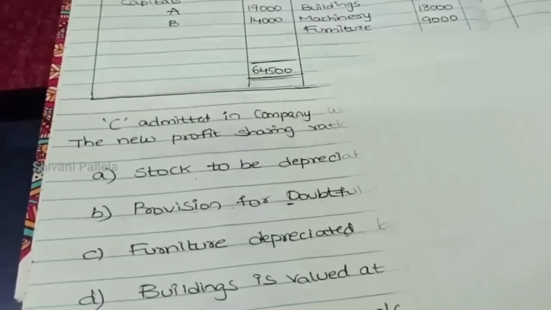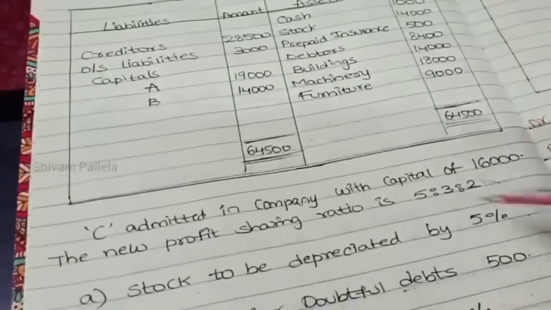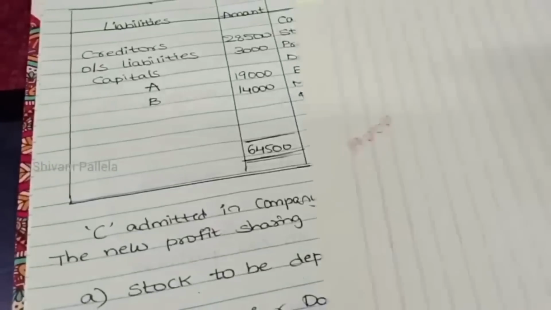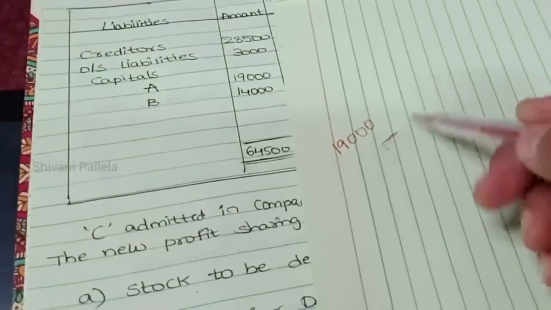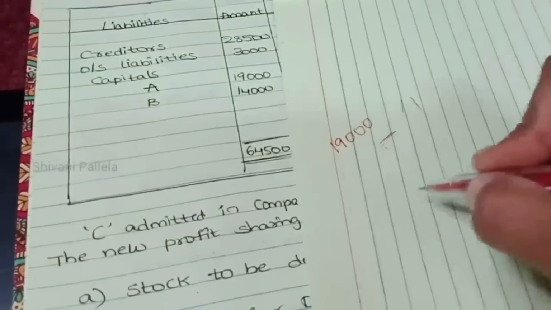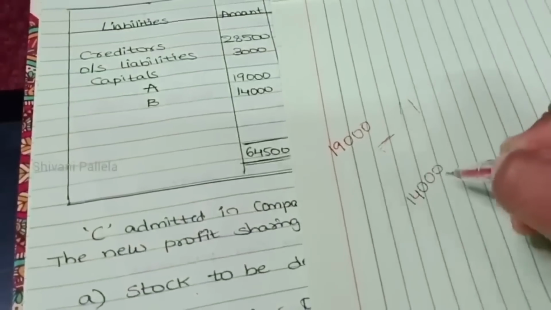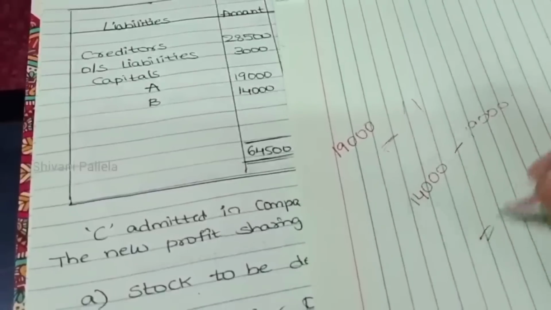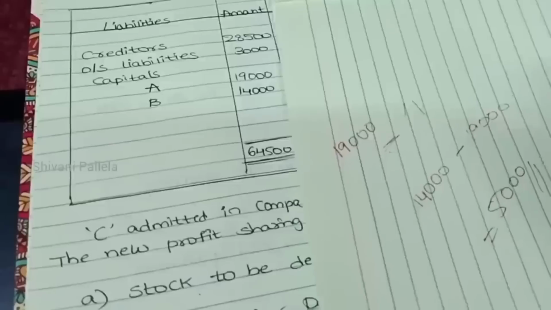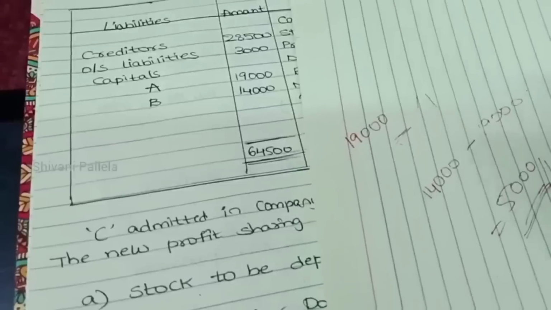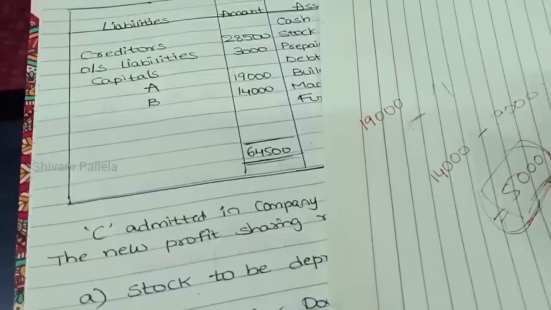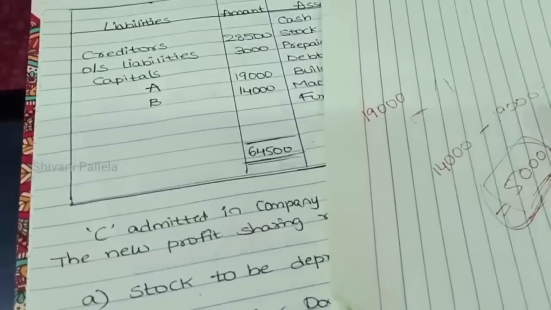Okay, so actually in the question, what is the buildings amount? It is 14,000 only, but here it is showing 19,000. It is appreciated. Asset is increased. How much it is increased? Out of 14,000, 19,000 will be minus. Okay, so 5,000 is increased. Asset value of building is increased by 5,000. This 5,000 we need to put it down in the revaluation account credit side.